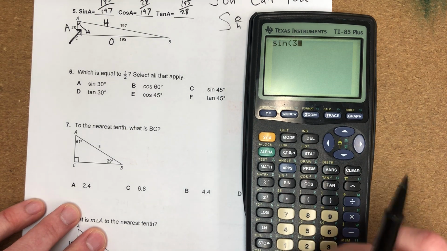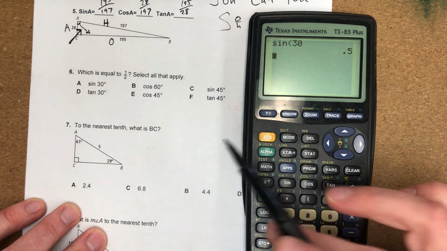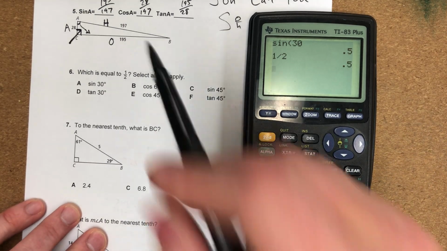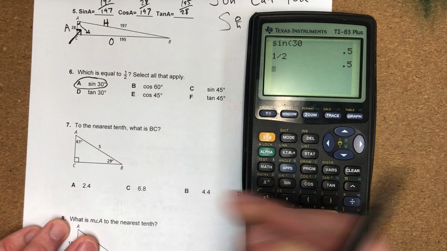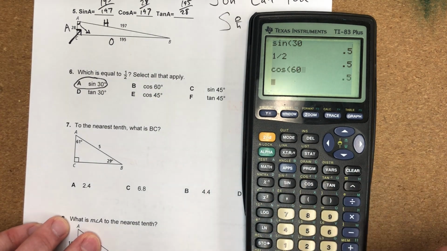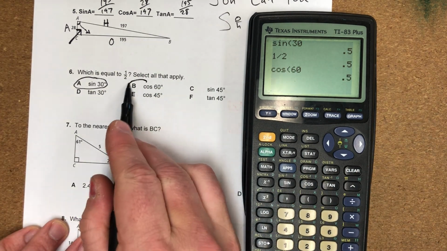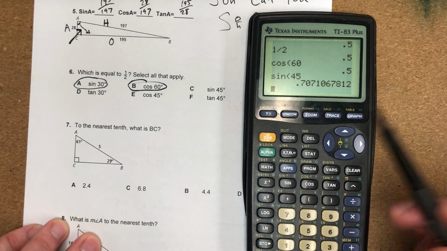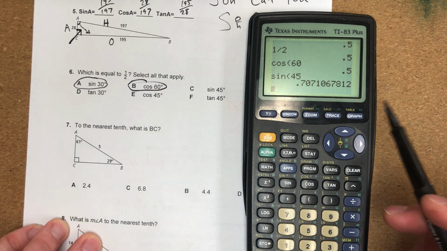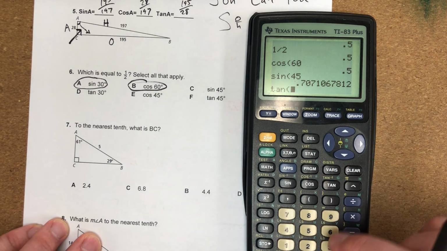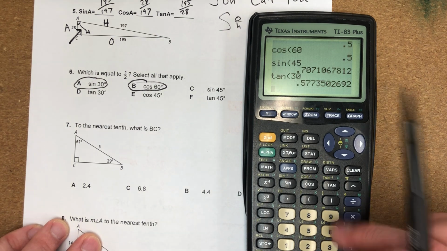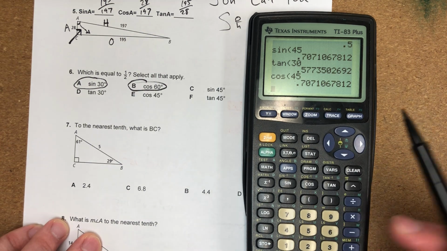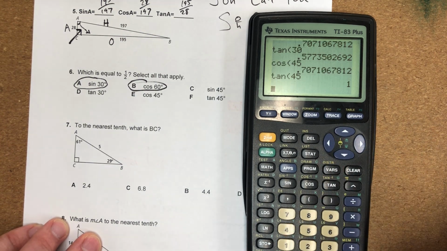So if I type sine 30 degrees, I get 0.5. It says which one's equal to 1/2? 1/2 is 0.5. So sine of 30 is equal to 1/2. What about cosine of 60? Oh, that's also equal to 1/2. Is it that all of them are equal to 1/2? No, it's not. Sine 45 is not that. Then tangent of 30. Nope, it's close, but it's not there. Cosine of 45, 0.7. Nope, not it. And then tangent of 45. Nope, okay.